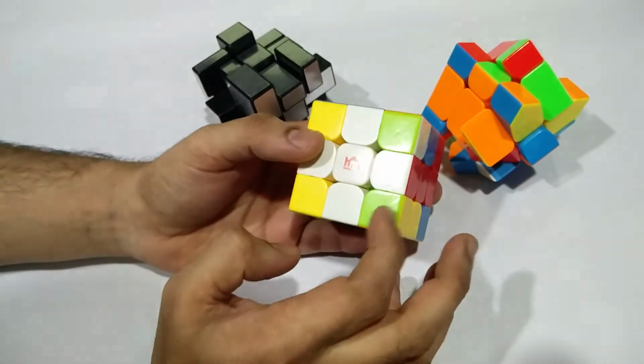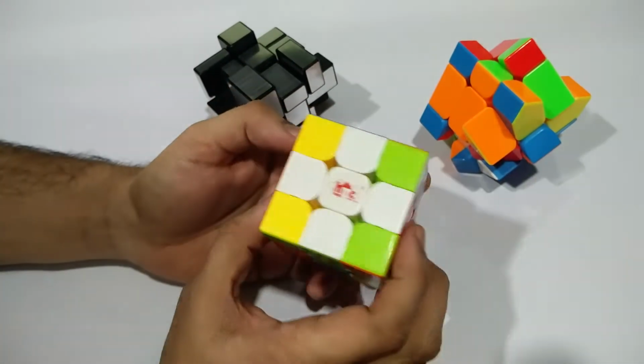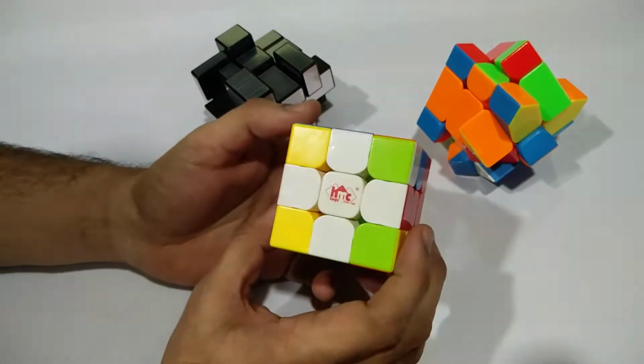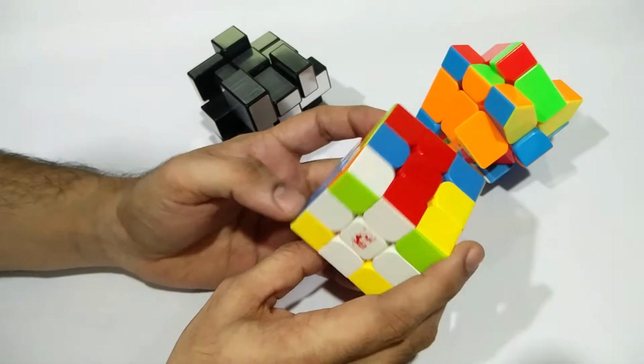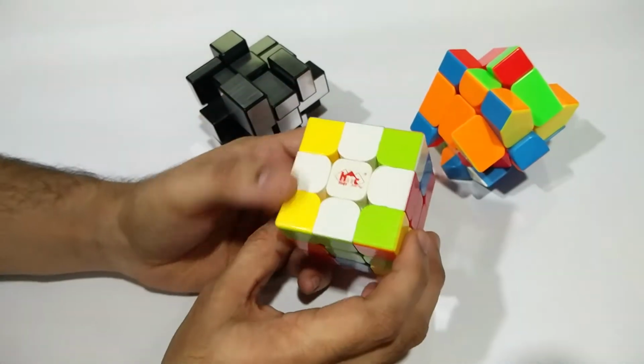Now we will get the edge pieces in order. This video is not about showing you how to solve the cube, but it is more about understanding the cube. If there are good responses, then I'll continue with other videos.